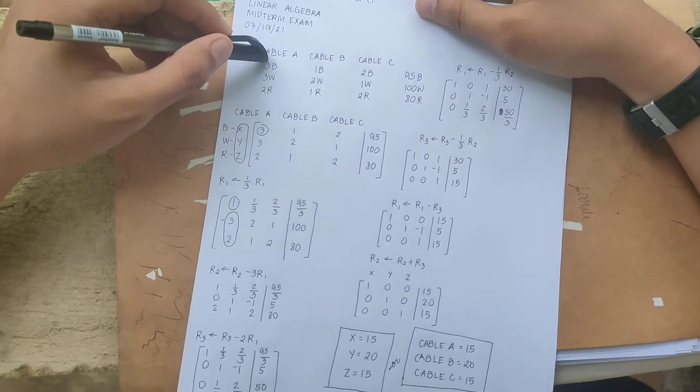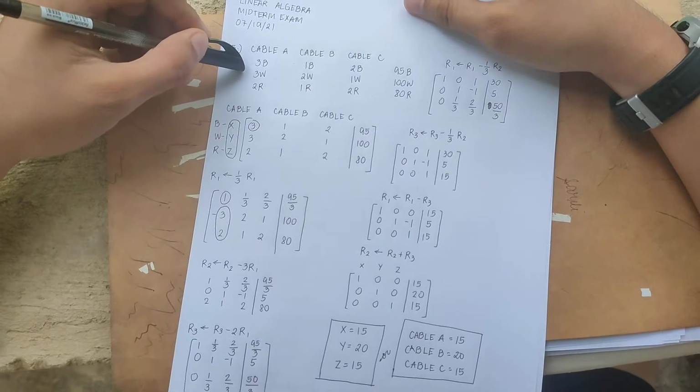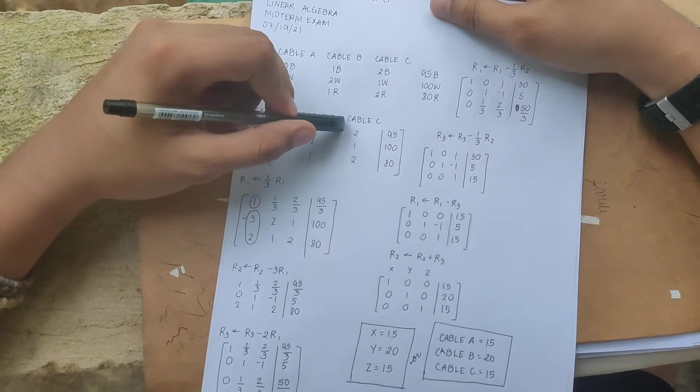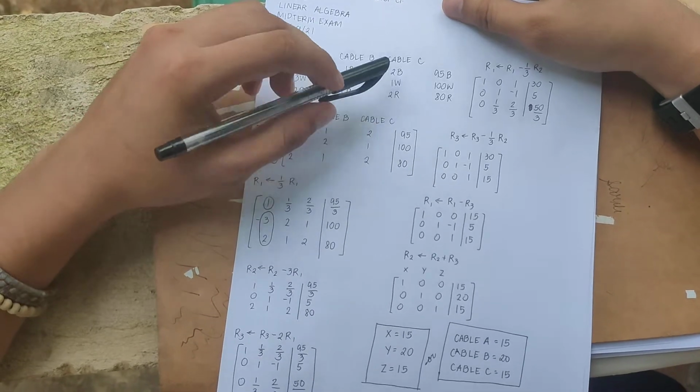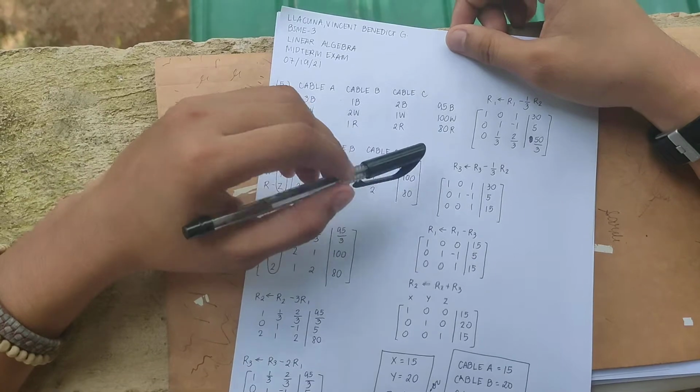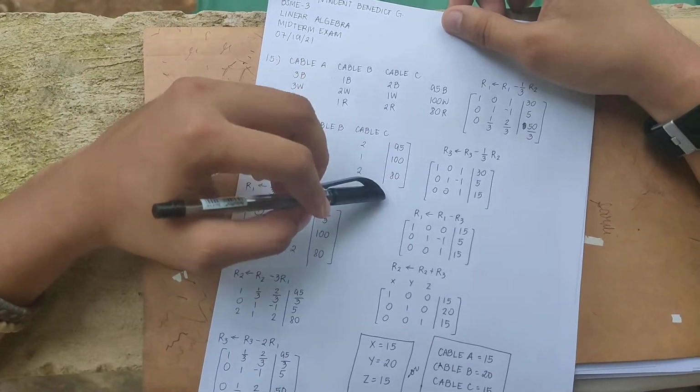Ito yung for the cable A, 3, 3, 2, which is ito. And for the cable B, 1, 2, 1, which is ito. And so for the cable C, 2, 1, 2. Ito. At for the what is called constant values is 90, 100, 80, which is this.